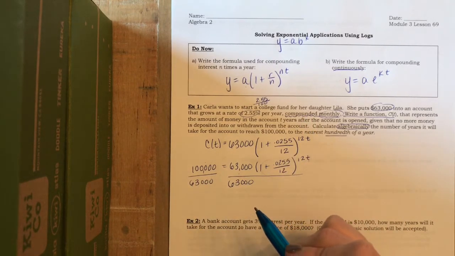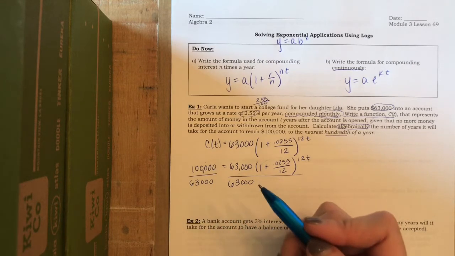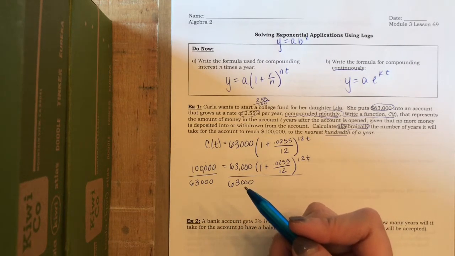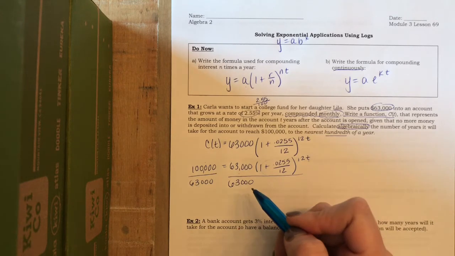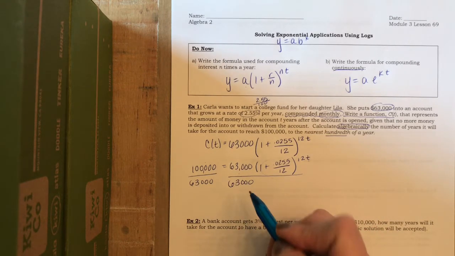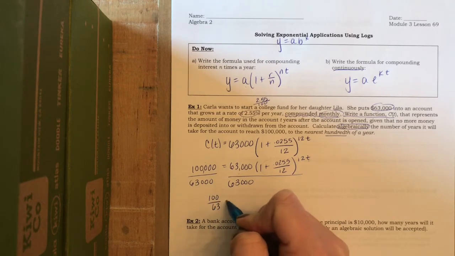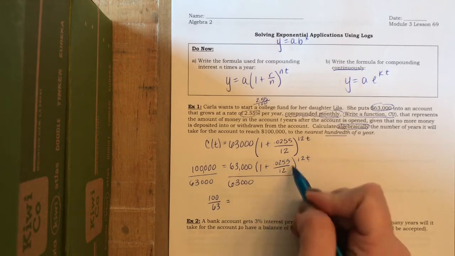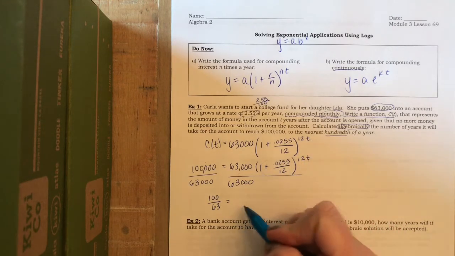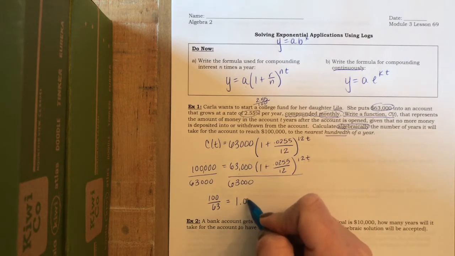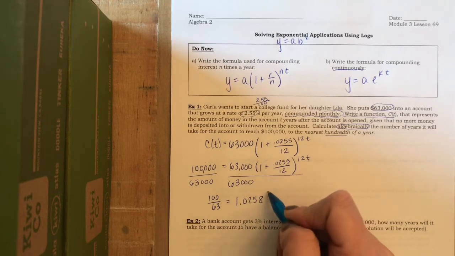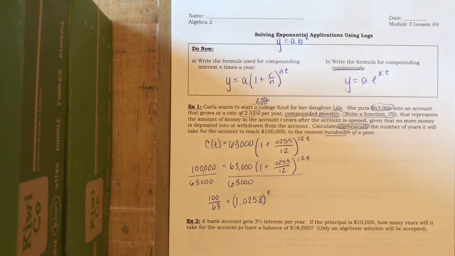Okay, so we can put that in our calculator. We can reduce it. You can write it really however you want, again, as long as you're not rounding. So I'm just going to write it as 100 over 63. And once again, you can rewrite this or you can round that. I'll just write 1.0258, put that in the calculator, and that's what you get. Okay, so now this looks more similar to some of the equations that we saw in the other lesson. And now we can put logs on both sides.